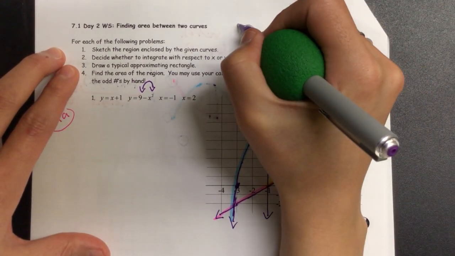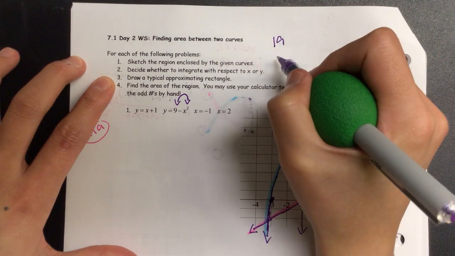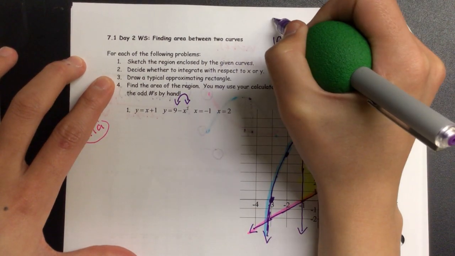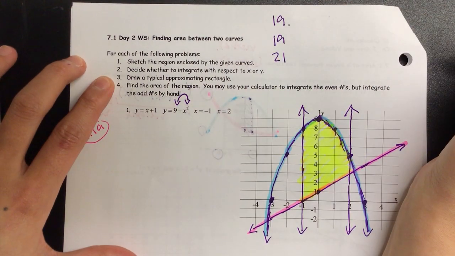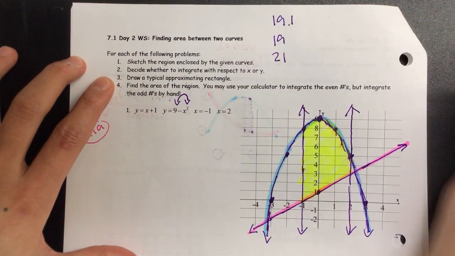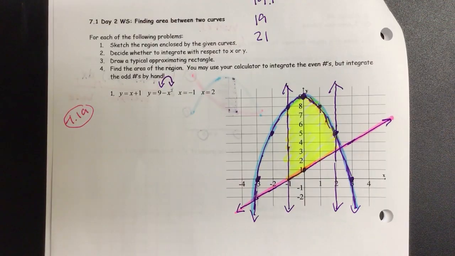19? Anyone think above or below that? I got above. I got like 21. 21? I like 19. What is your 19? 19 point what ish? I have no idea. You know, I would do 19.1, so it's going to take over everything above that. Okay? All right, so let's see if that's a good approximation.